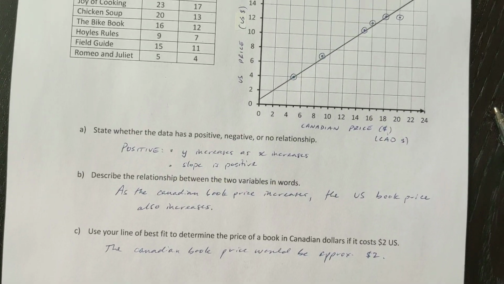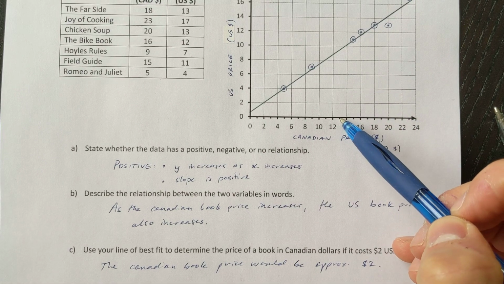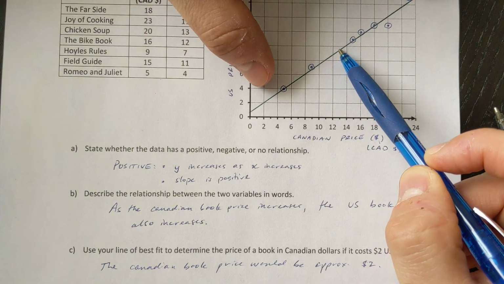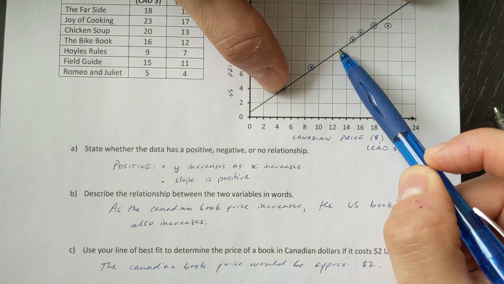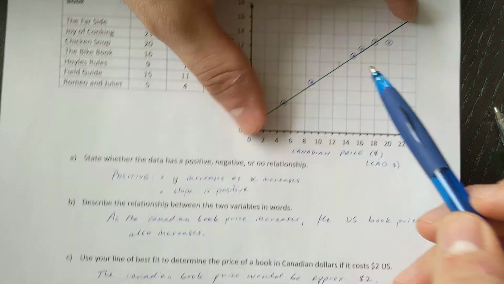So is your answer interpolation or extrapolation? Well, let's go back to the graph here. 13 Canadian dollars is right here. I go up to my line, and as you can see, the point is within the data range, right? The point that I'm estimating is within the data range.